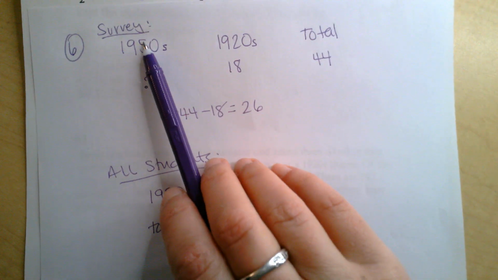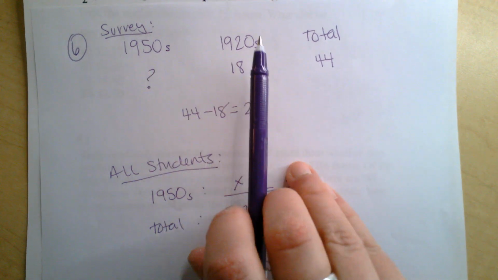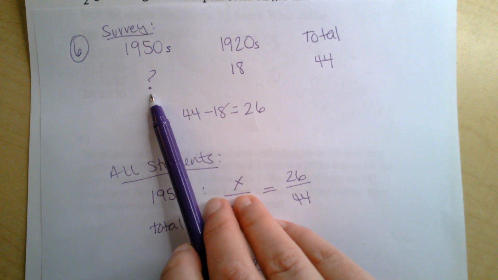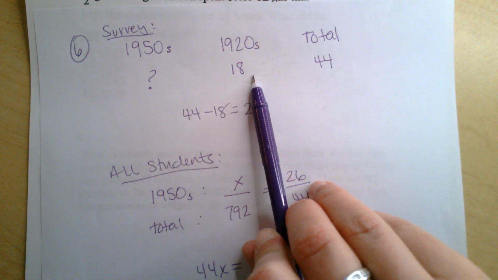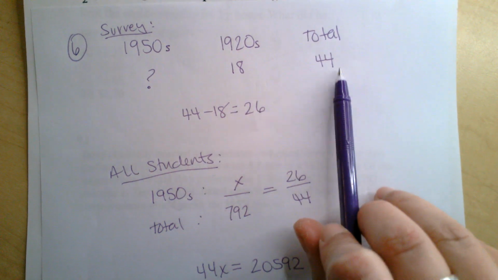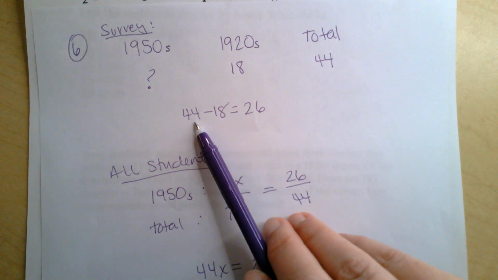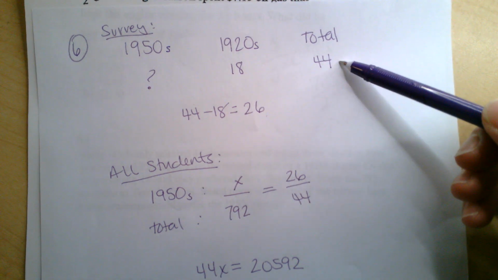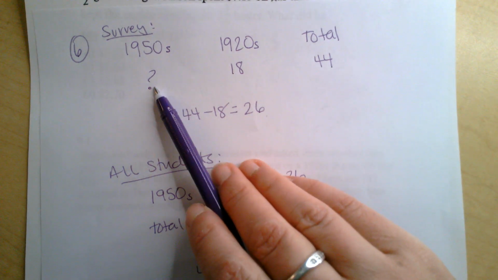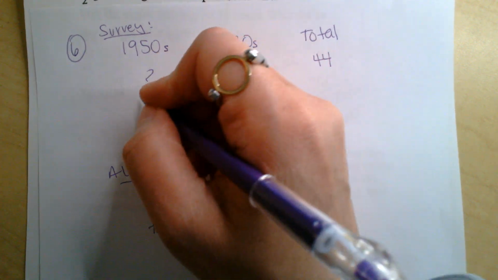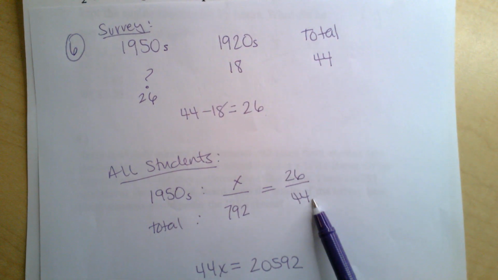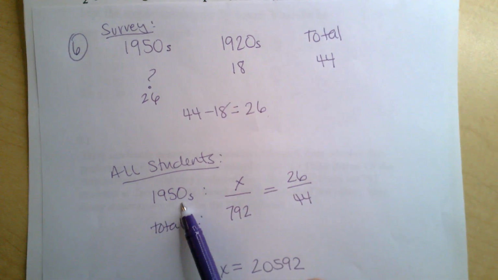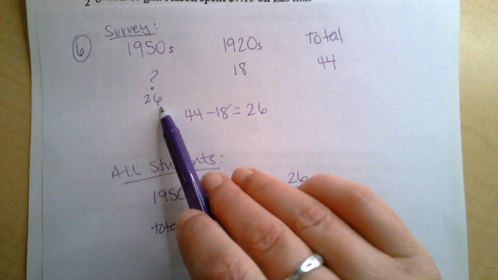So I first said, okay, we took a survey. Is it going to be 1950s or 1920s? We don't know how many people for 1950s. We know that for the 1920s, we have 18. We have a total of 44. So 44 minus 18 is 26. So we know 26 out of the 44 said the 1950s, okay? So that would be 26. So that's out of the 44. 26 out of the 44. So here's 1950s, 26, just like we found out here.